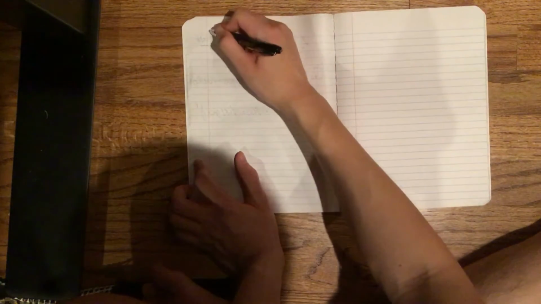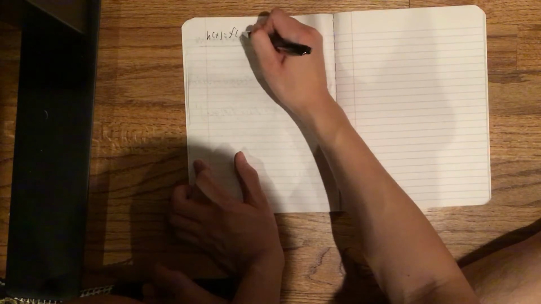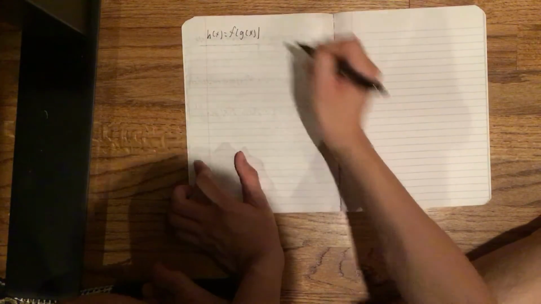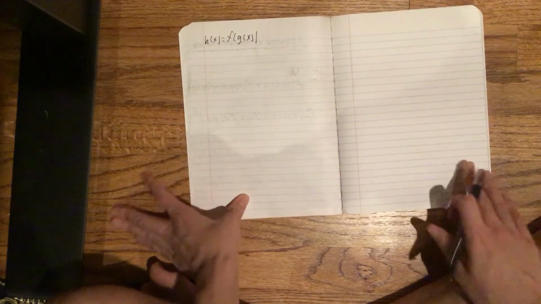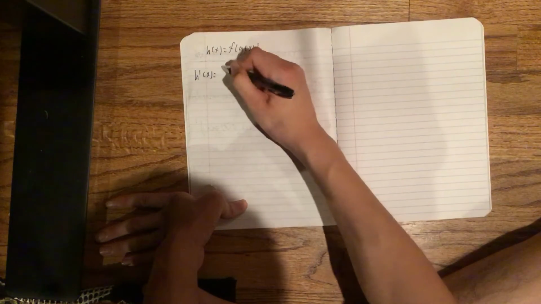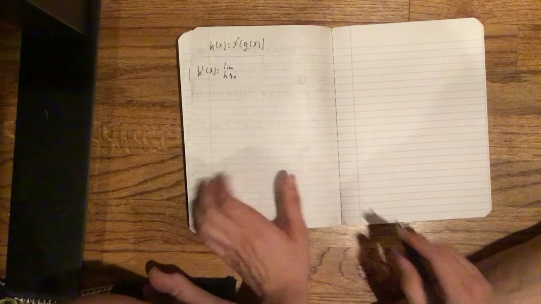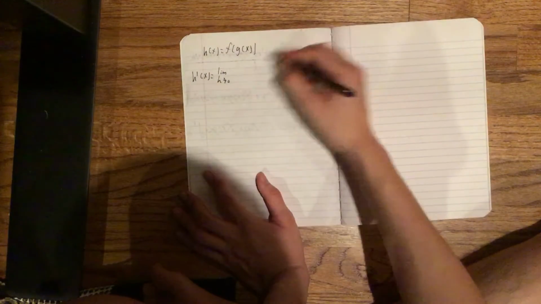Today I'll be deriving chain rule. So let's have an h of x equals f where g of x is inside it. Alright, so what's h prime of x? h prime of x would equal lim. I'm gonna ignore the limits in the future because that's tedious to write.